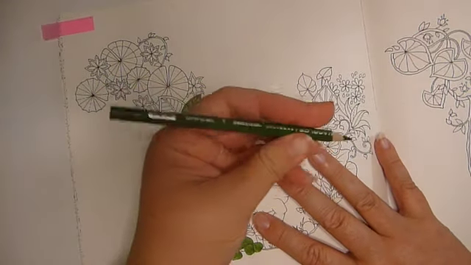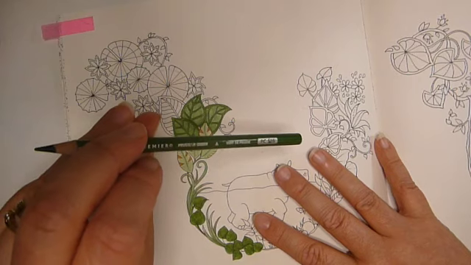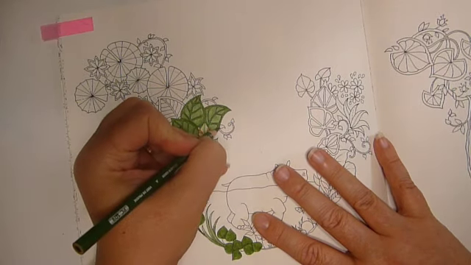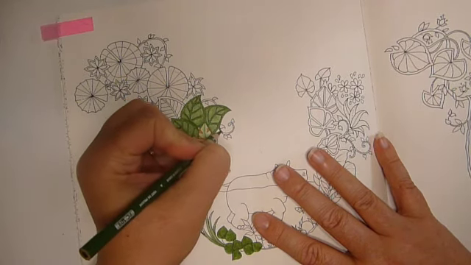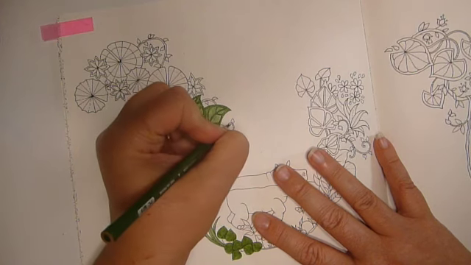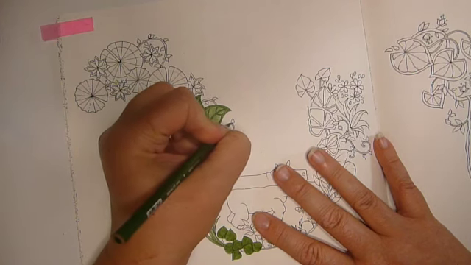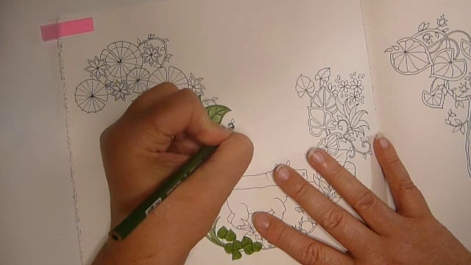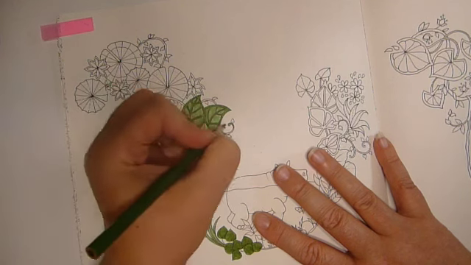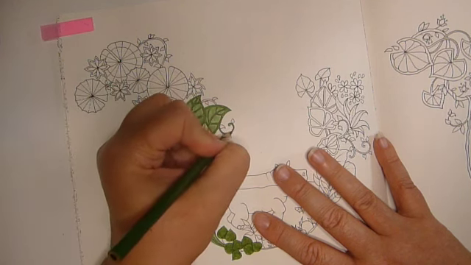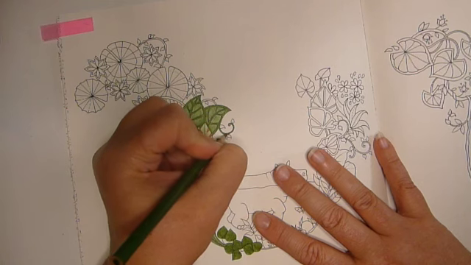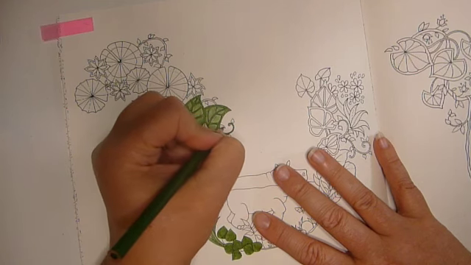So now we're going to take, what am I using? Prussian green, and we're going to do the vine. And it's kind of snaking out over here. It'd be great if I could get this whole side done before I have to stop. Let's see how that goes.